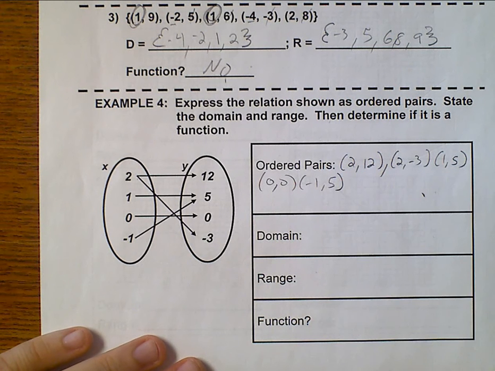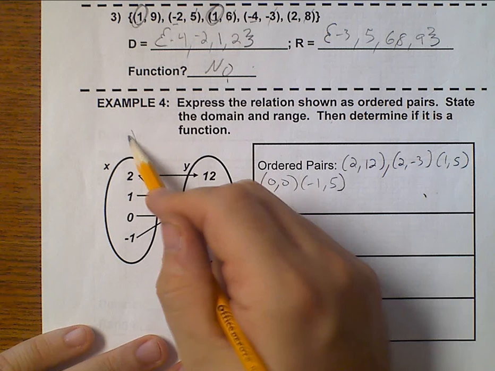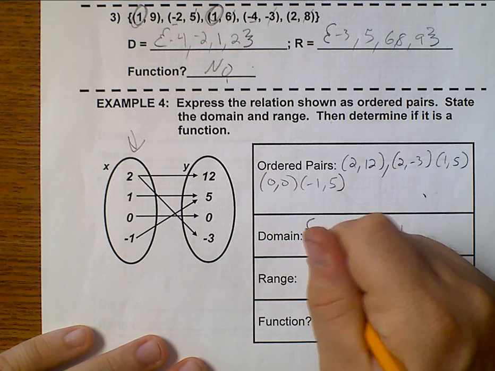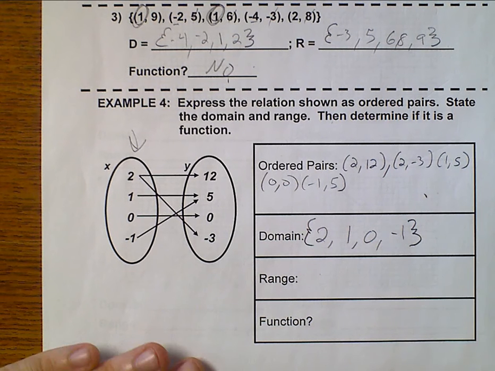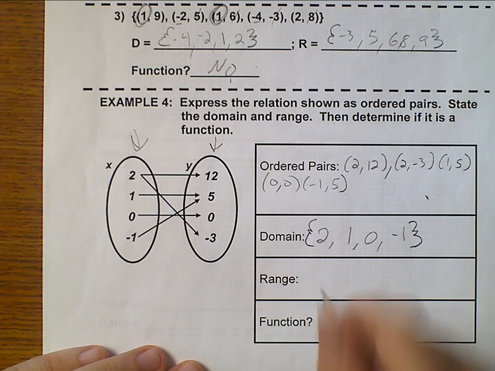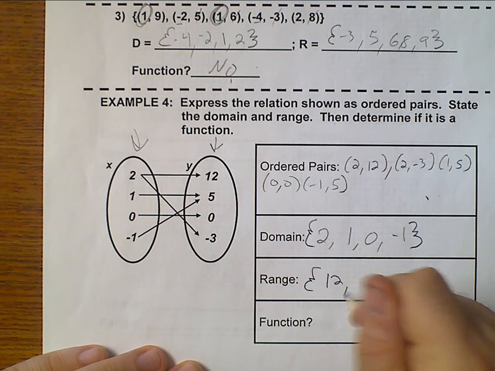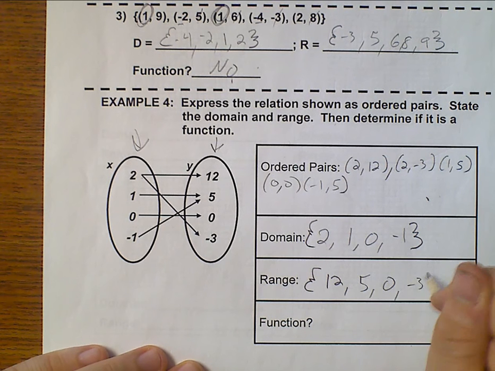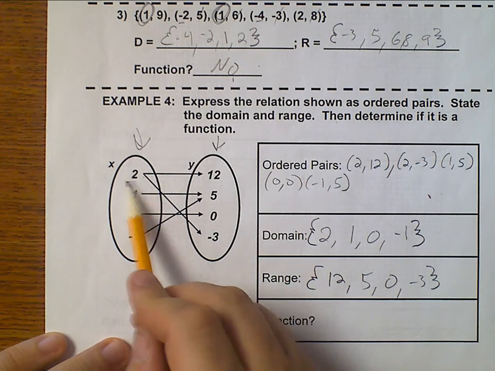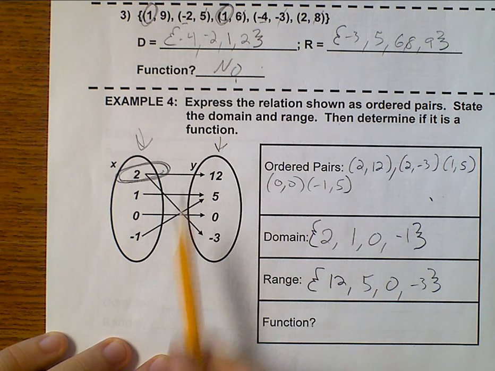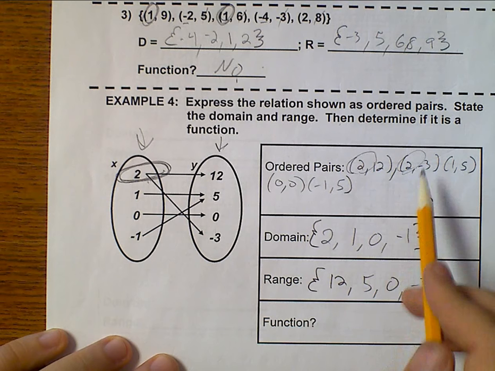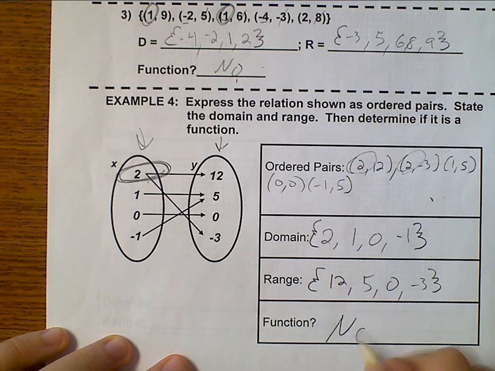Our domain is easy. You just pull from here. 2, 1, 0, negative 1. Put a curly brace. Our range, we just come after these y values. 12, 5, 0, and negative 3. And now we wonder, is this a function? Well, that 2 has two numbers coming off of it. And if you'll notice, that 2 shows up twice over here. So no, it is not a function.